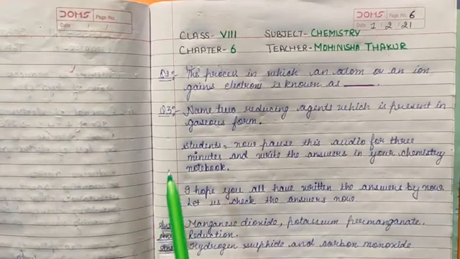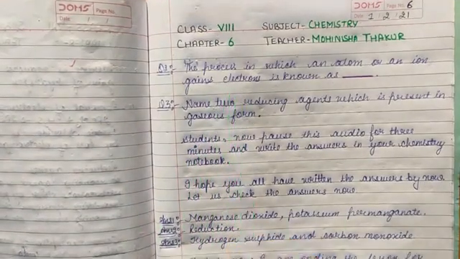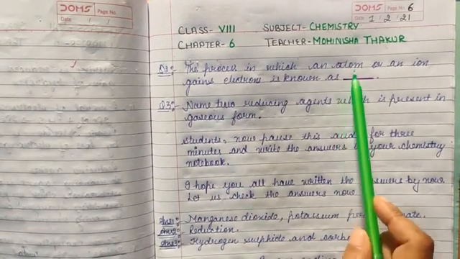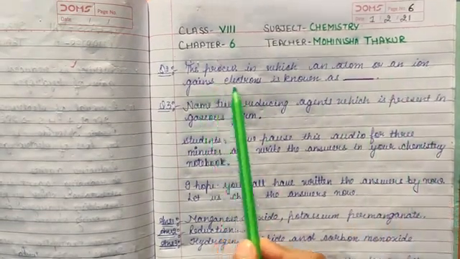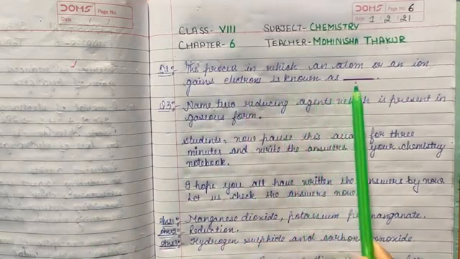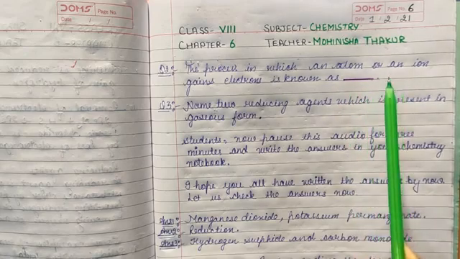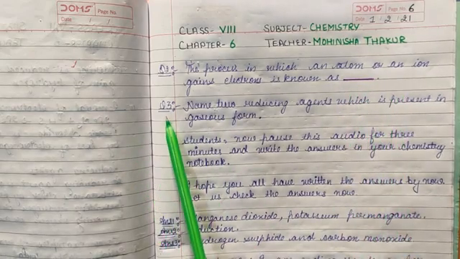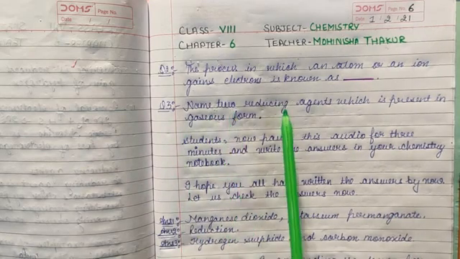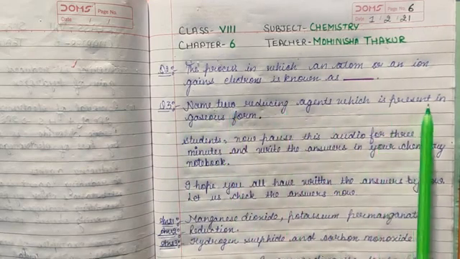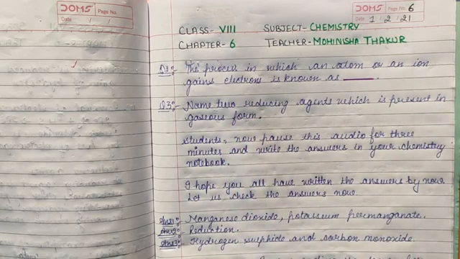Question number 2, the process in which an atom or an ion gains electrons is known as dash, fill in the blank. Question number 3, name 2 reducing agents which are present in gaseous form. So students, now pause this audio for 3 minutes and write the answers in your chemistry notebook.